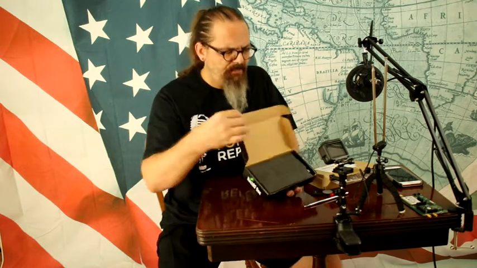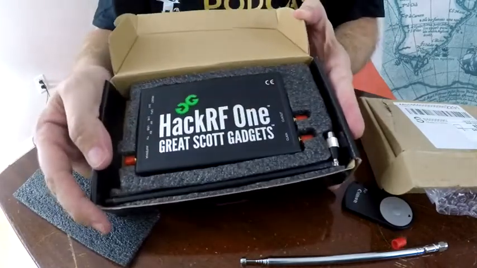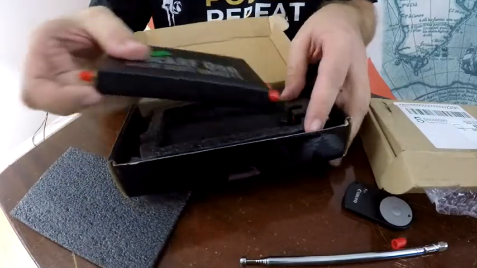So if I open up this box, product by Great Scott Gadgets, always a tongue twister for me, you see it comes with a nice black case.